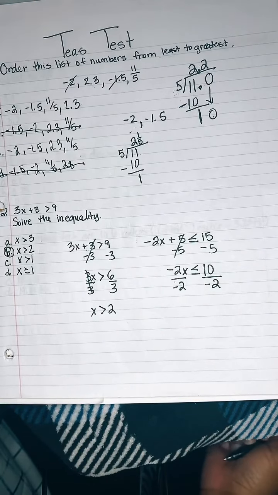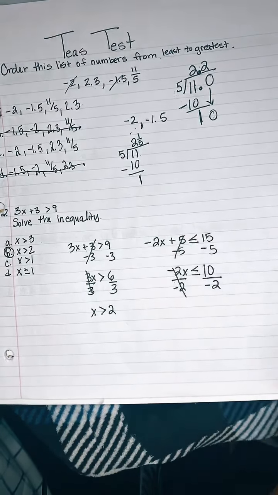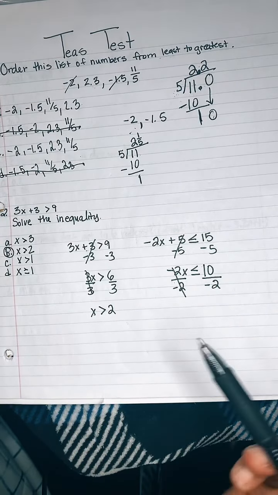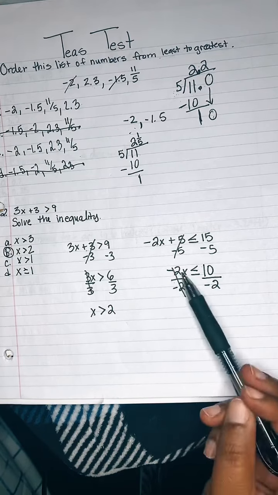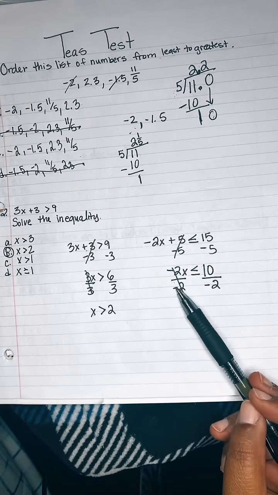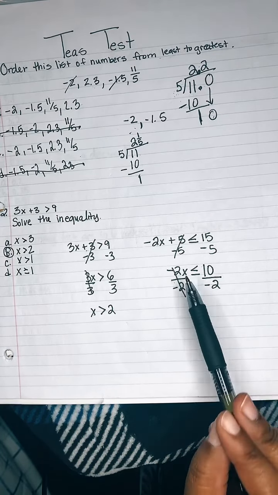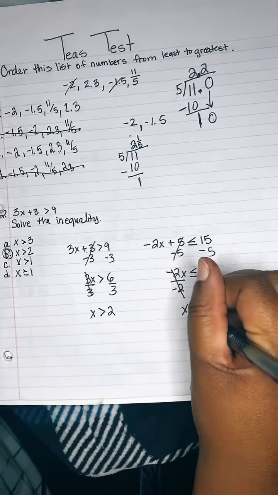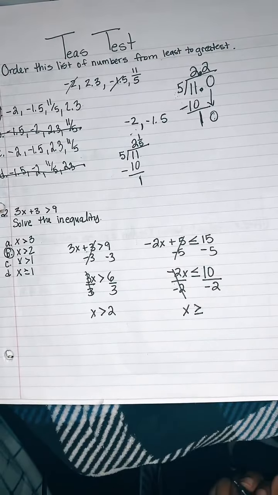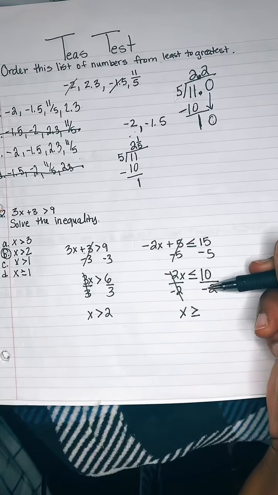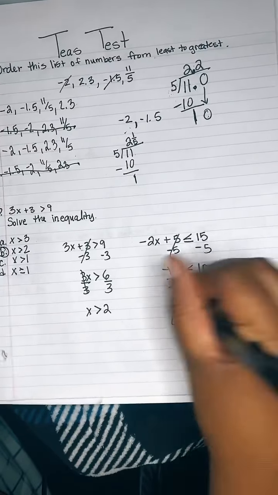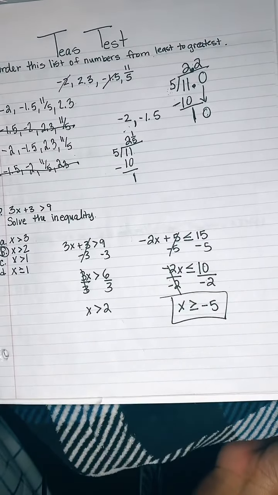The rule says whenever you divide by a negative number, you have to flip the inequality. So it goes x, and then you flip the inequality to greater than. And 10 divided by negative 2 is negative 5. And this would be your answer.